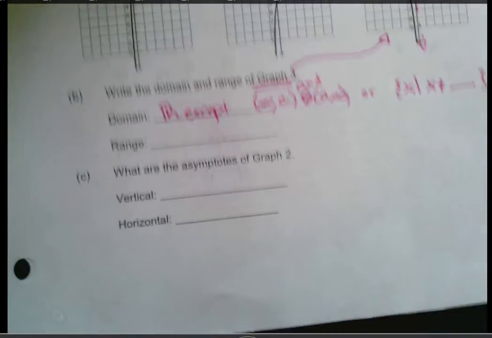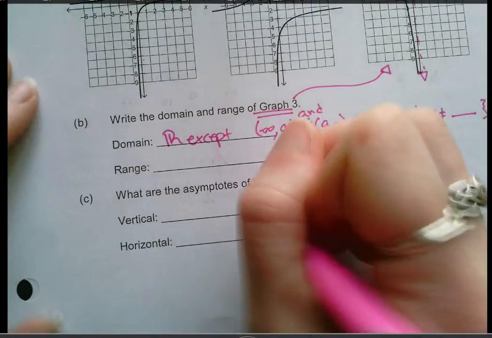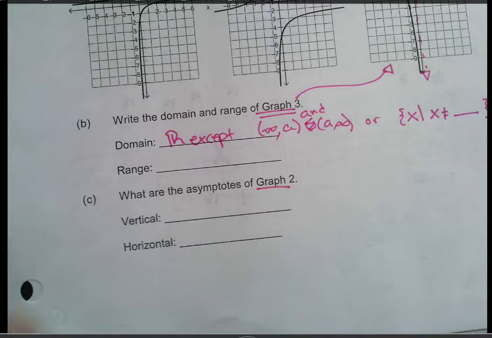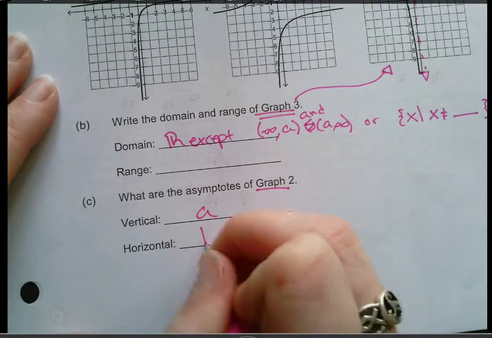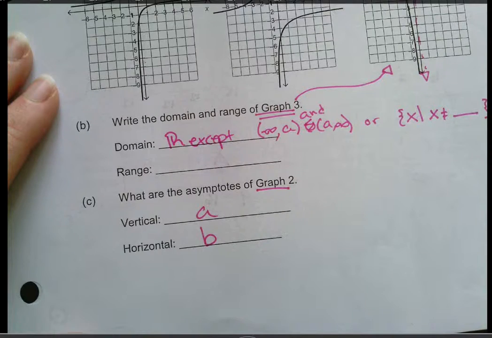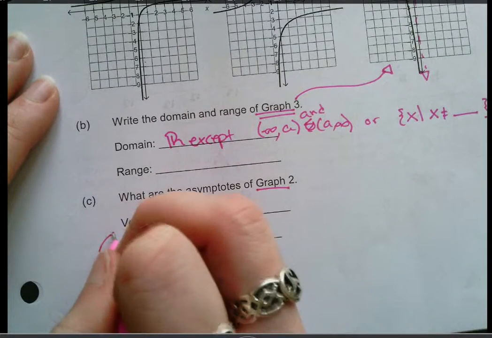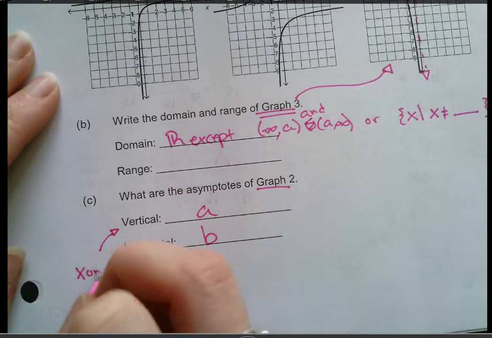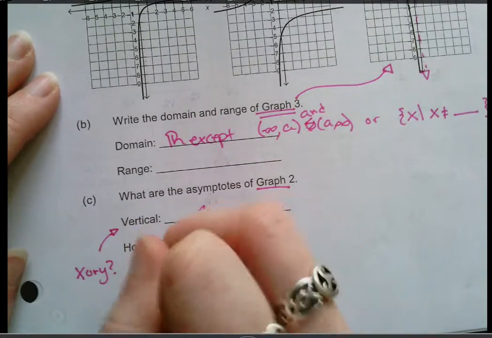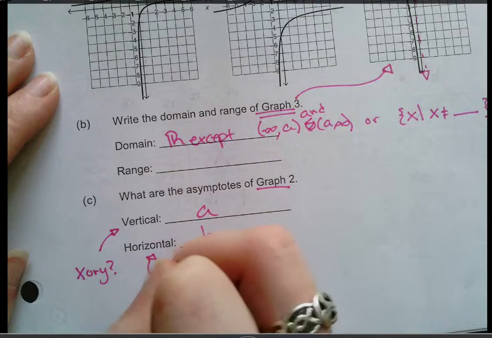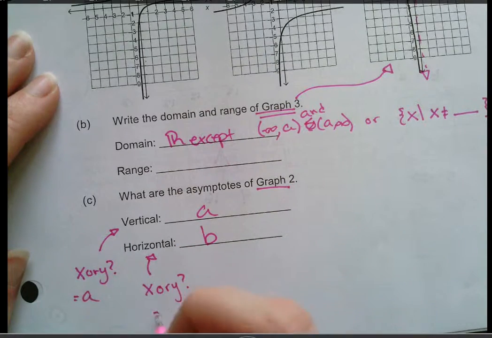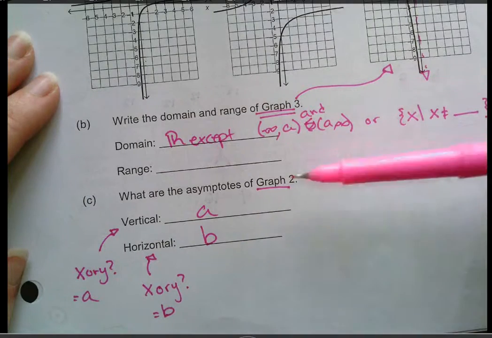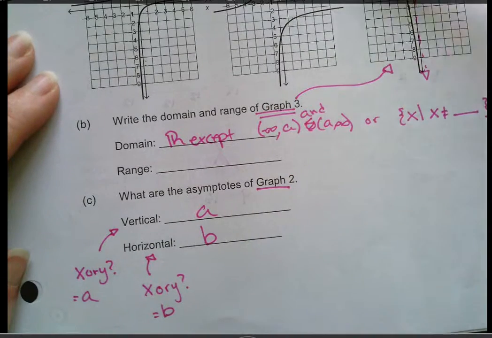For C, also look at graph 2, but the most common mistake was just putting a value. You just wrote like A, or you just wrote B, whatever values those might be. You need to make sure you're writing it as an equation. A vertical line, is that going to be x or y? Same thing with your horizontal, x or y. You need to decide that, and then set that equal to your A or B value that you found. Same thing with this one, you're just looking for that line where it can't cross.